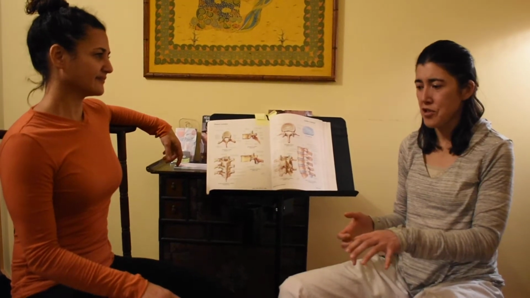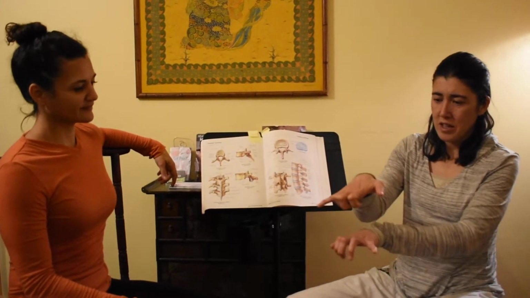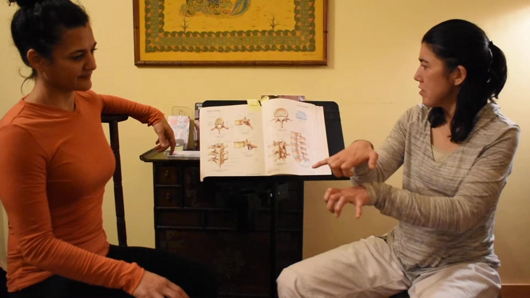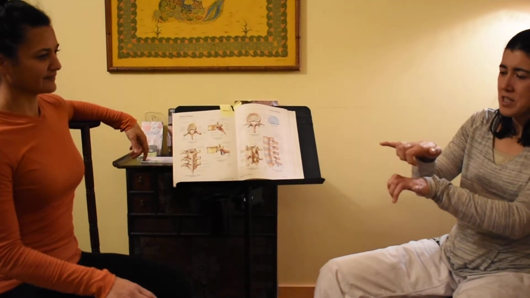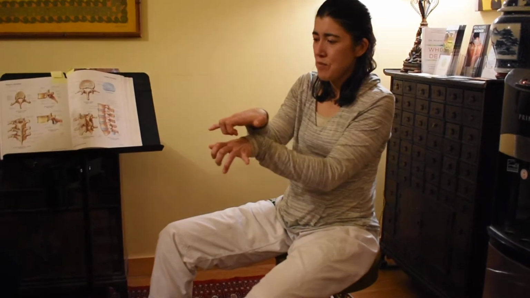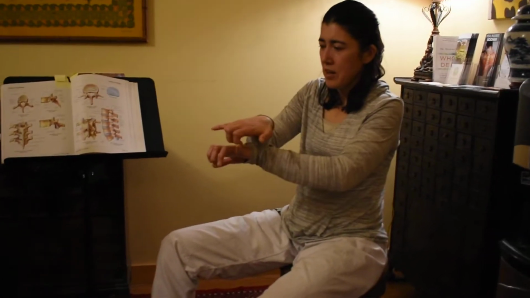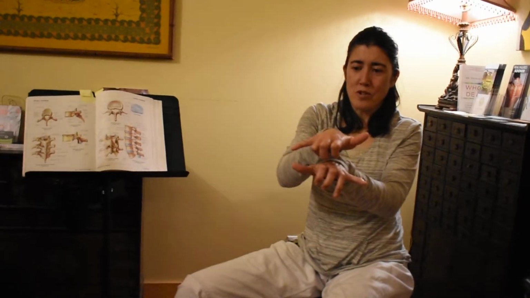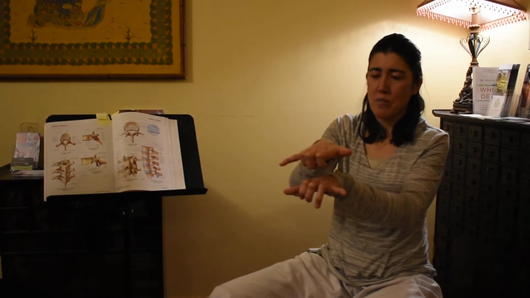So I'm going to do a little interpretive dance to that end. Can you see my hands okay, Nate? Is this a good view? So let's think of my fingers here as spinous processes, and my fingers on the side as transverse processes. And think that there's a disc between my hands.